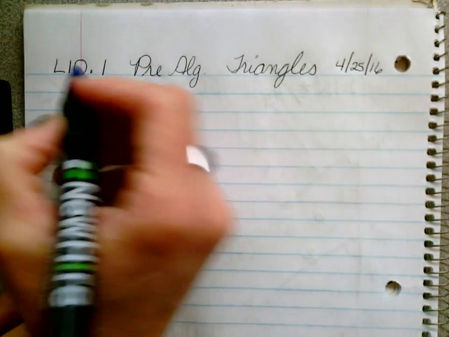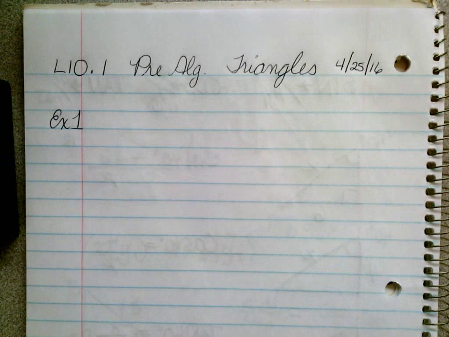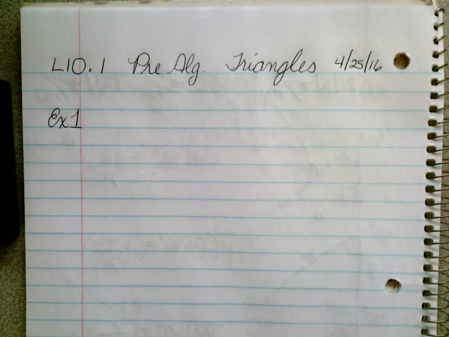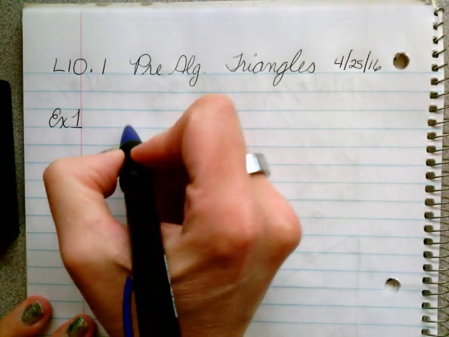So, don't be scared, but let's look at example 1. And I'm going to click record here. We'll get started. I already have. Good. Example 1. Classifying a triangle by angle measures. Everybody sees that? Okay, so angle measures.